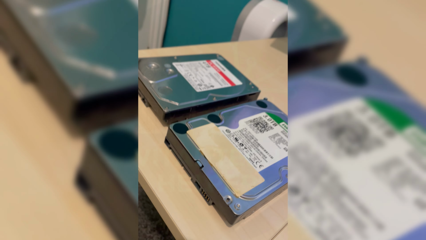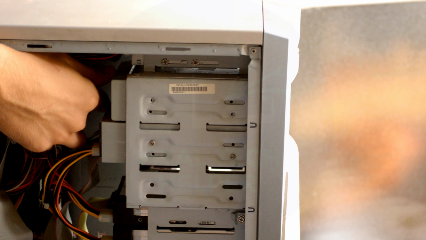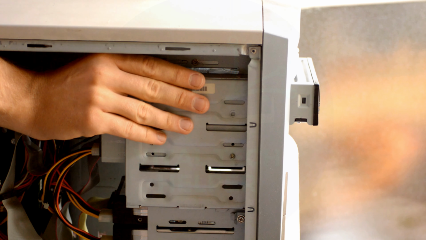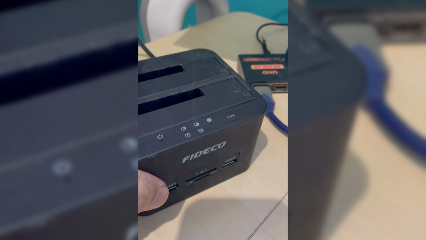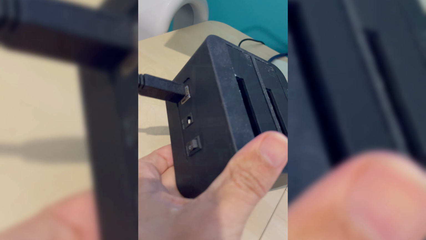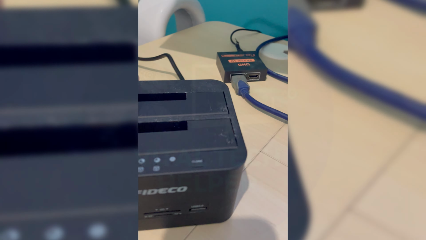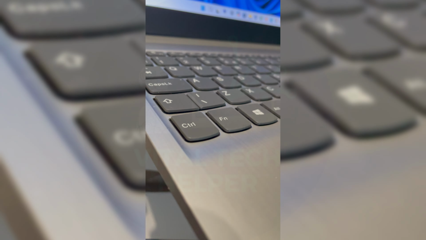To access the data on them, you've got a couple of options: use a desktop PC with spare internal slots, or use an external enclosure. Personally, I'm using an external USB enclosure. This one supports 2 drives, which is perfect for this setup. It connects via USB 3.0, so you can plug it into any PC or laptop, no need for a full desktop. Let's plug everything in and see what happens. We power it on, connect the USB to the laptop.